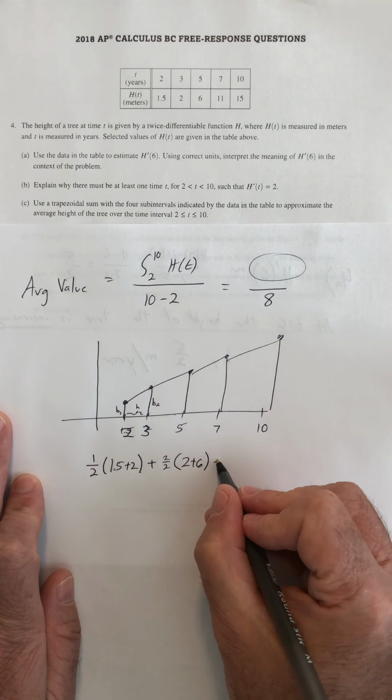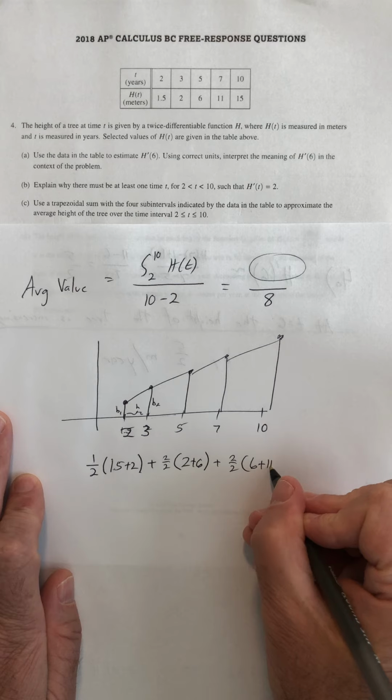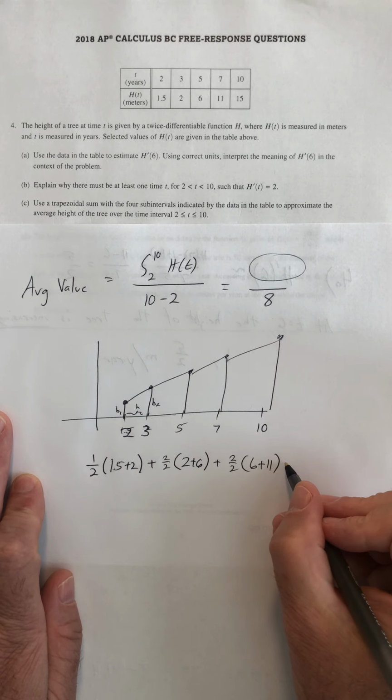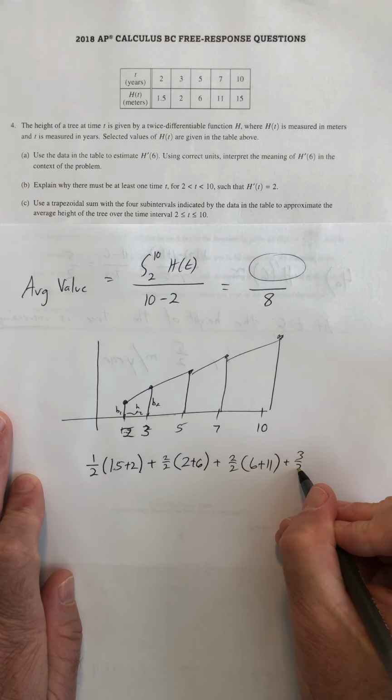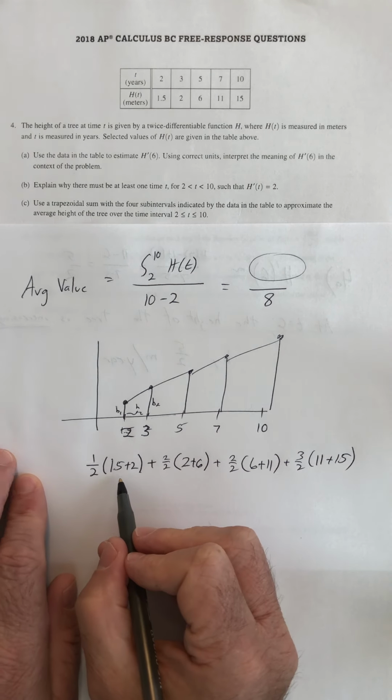This one also has a width of 2. And my heights are 6 and 11. And this last one has a width of 3. And the heights are 11 and 15. The rest is just some messy math here.